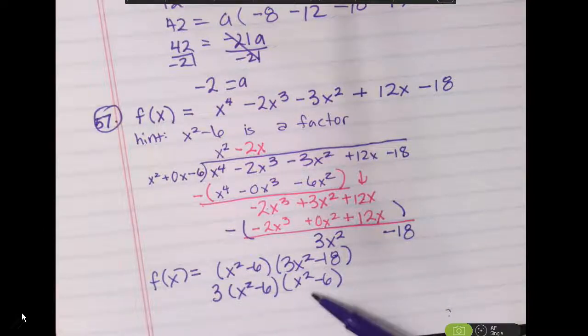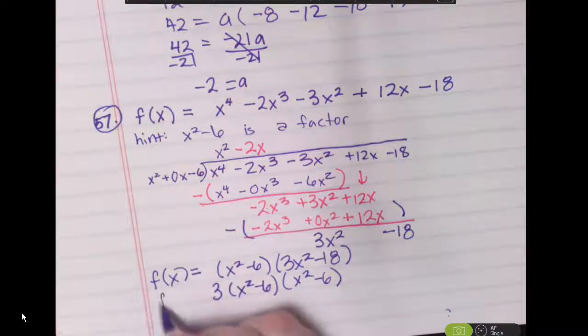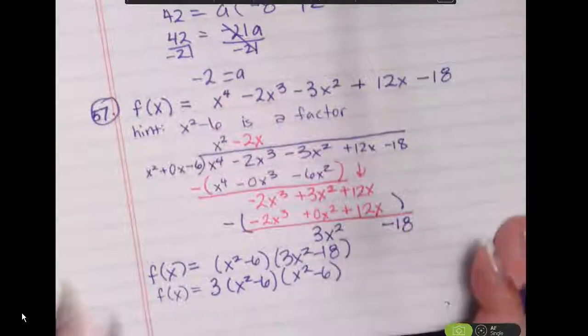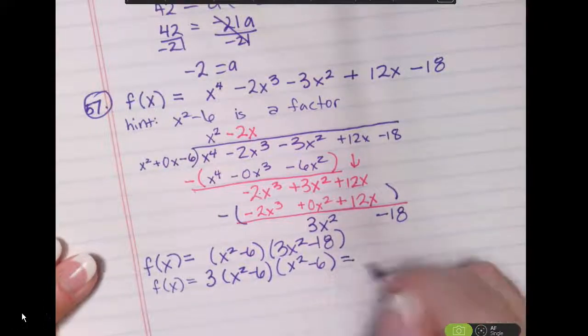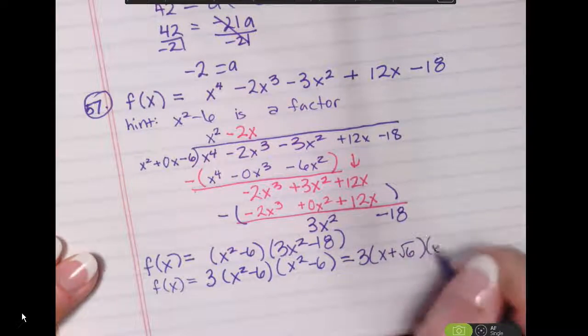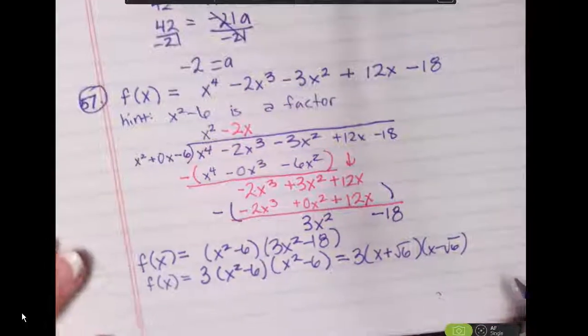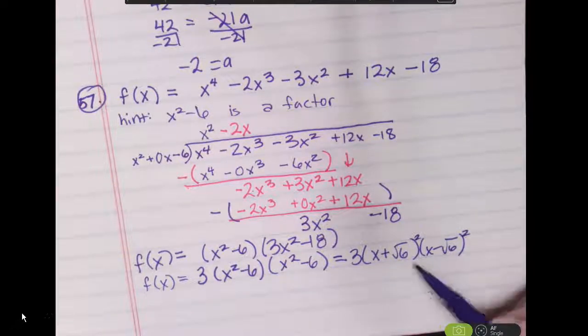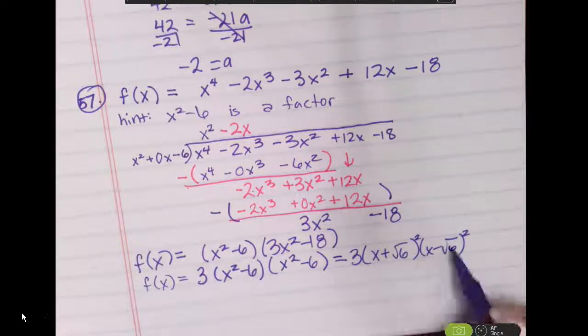So that's this one, because we're going to show that the solutions to these aren't factorable. 6 is not a perfect square. So when we factor those out, we end up with x plus the square root of 6 and x minus the square root of 6. And there's 2 of those and 2 of those. These aren't imaginary, but when you have a square root, that is an irrational. So now that's irreducible over the reals.